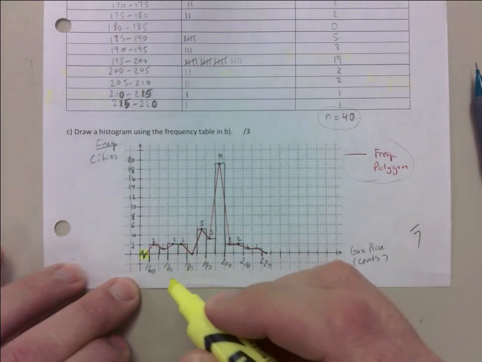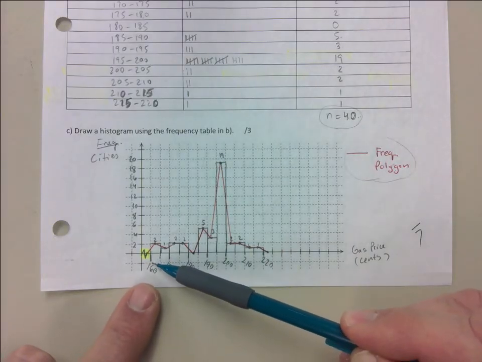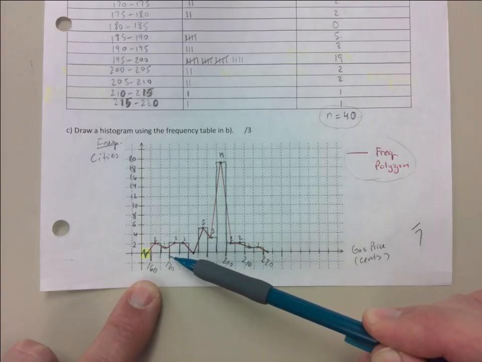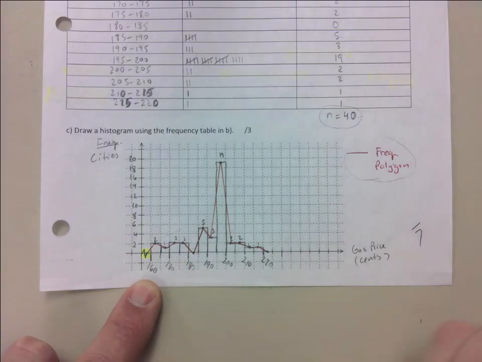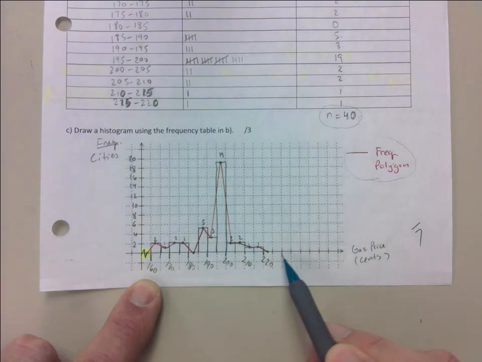Okay, I introduced that zipper there because I'm skipping a bunch of values and I start at 160. And I use 2 boxes. Hold on. No, I do go up by 5. So 165, 170, 175, 180. So use your frequency table to help you develop the width of the bar.